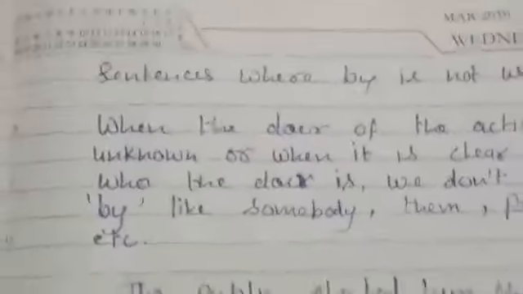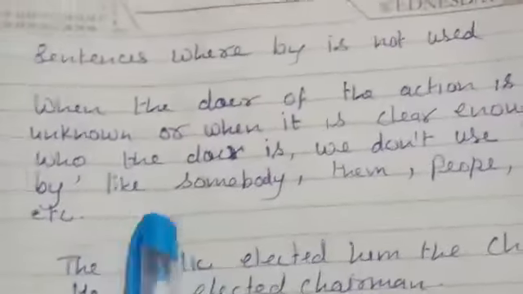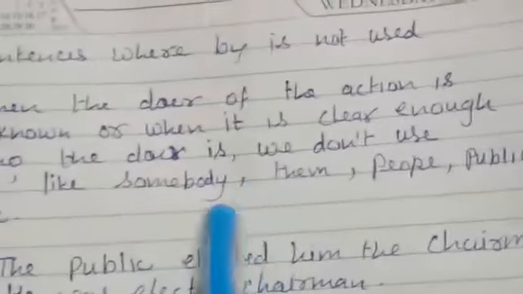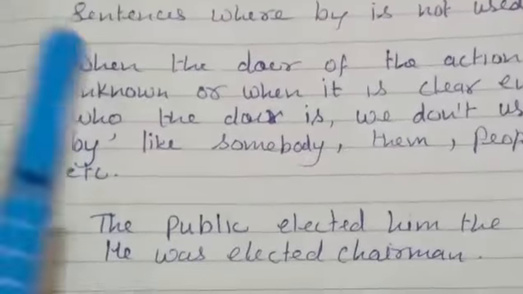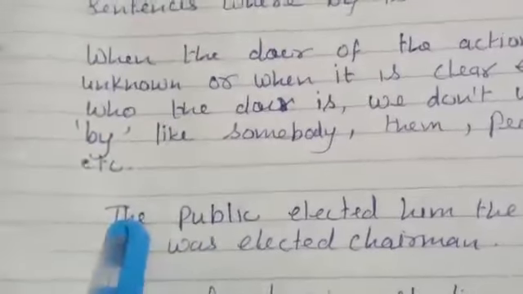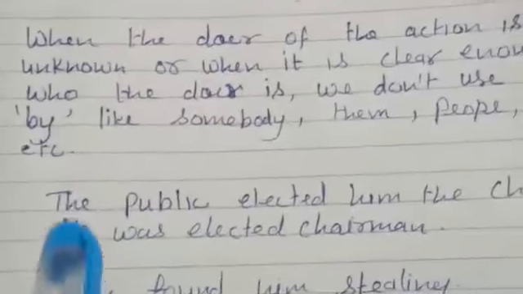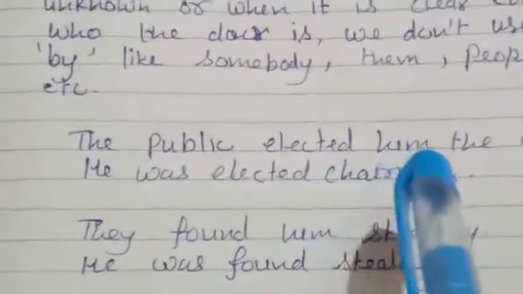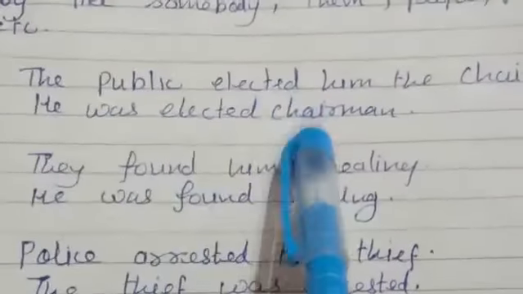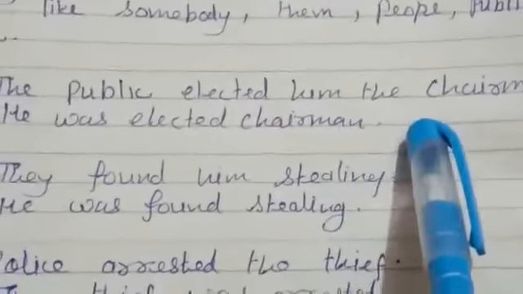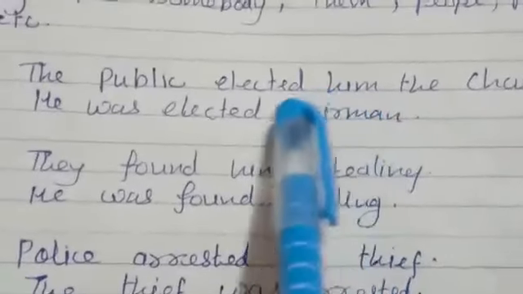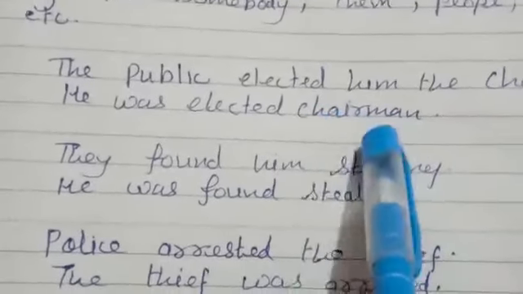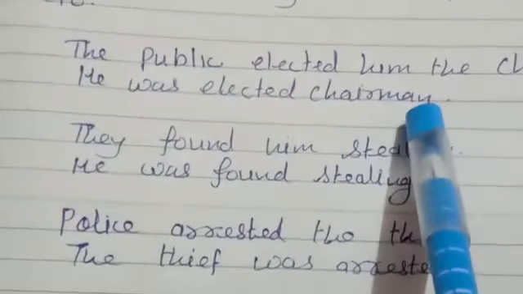Next I will teach you where you don't have to use by before the object, when the doer of the action is completely unknown or quite clear who the doer is. In these two cases you don't have to use by before the object or before the subject in passive, what I told you. First example is the public elected him the chairman. It is obvious that representatives are elected by the public. So here he was elected chairman. It is clear. Chairman was elected by the public. So there is no need to use by the public.